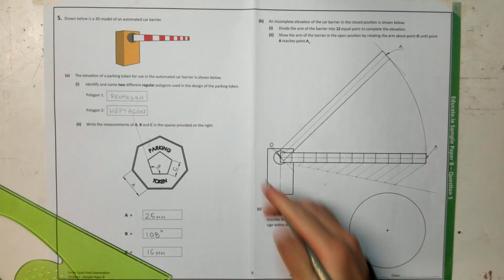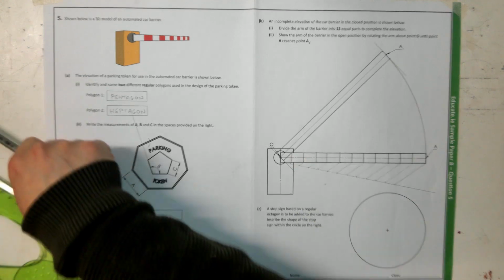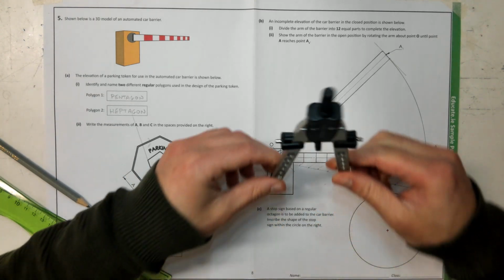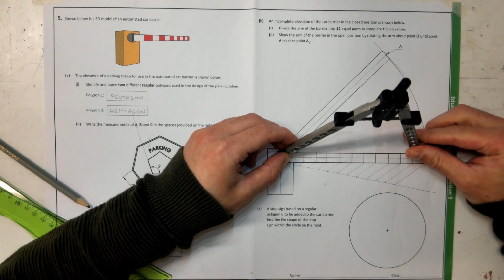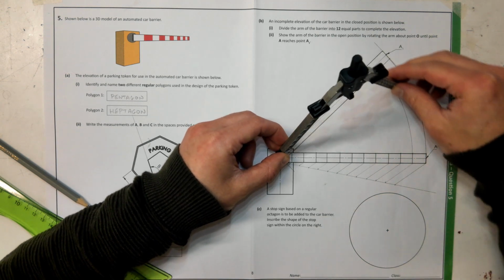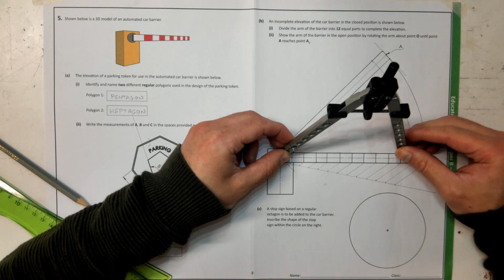Now I have the actual outline of the barrier, so what I'm going to do is rotate each of these points up. So instead of taking all of them top and bottom, I'm going to take just the top points. So if I rotate this one here, that top point, I rotate it around until it hits the top there. And I do the same with all the rest of them.